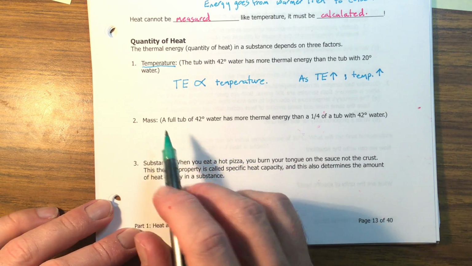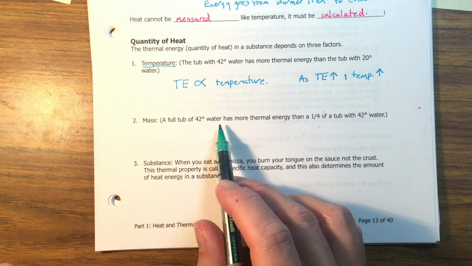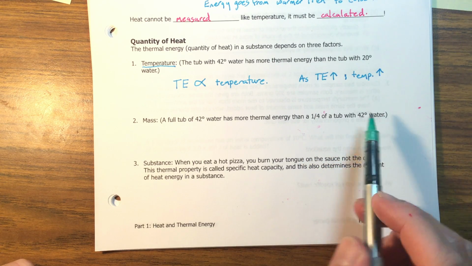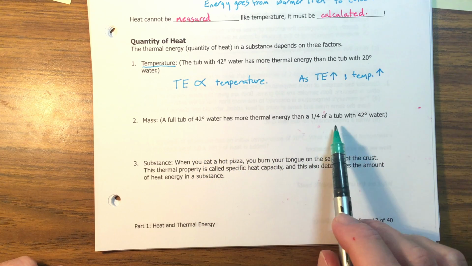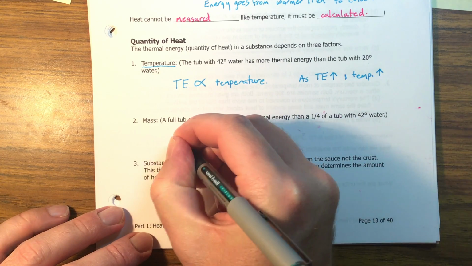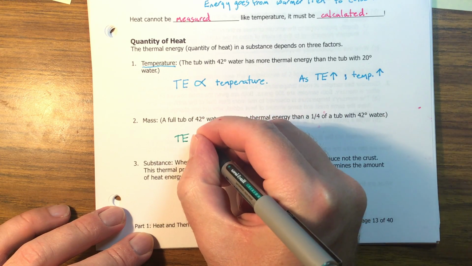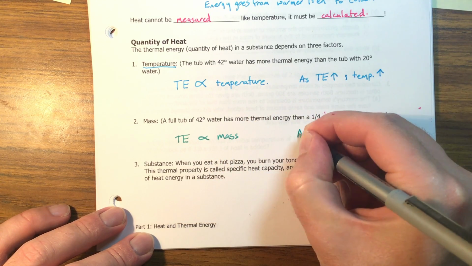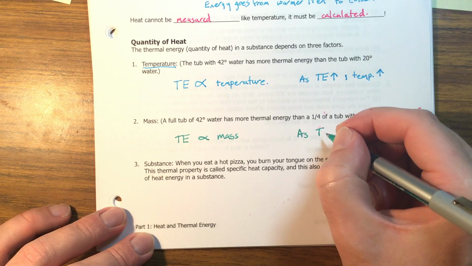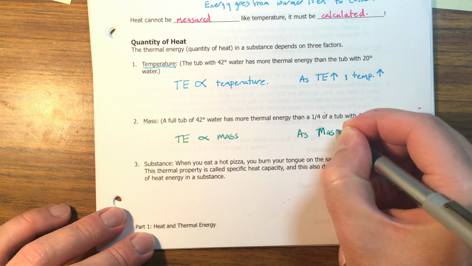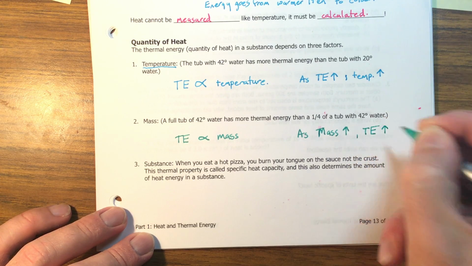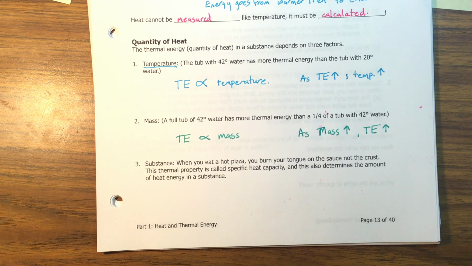Mass. A full bathtub of 42 degrees Celsius water has more thermal energy than a quarter of a bathtub with 42 degrees water. In fact, this has 4 times more energy than this quarter of tub. So, thermal energy is proportional to mass. So we've got to put this one the other way. As mass increases, thermal energy increases. Right? And as mass decreases, your thermal energy will decrease.